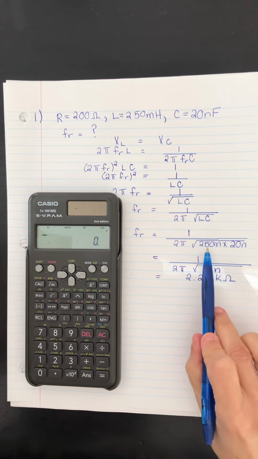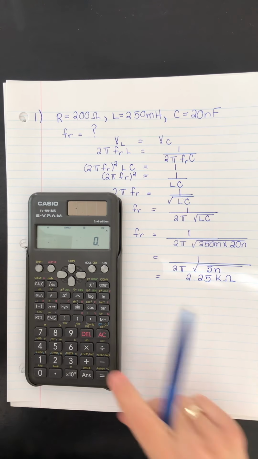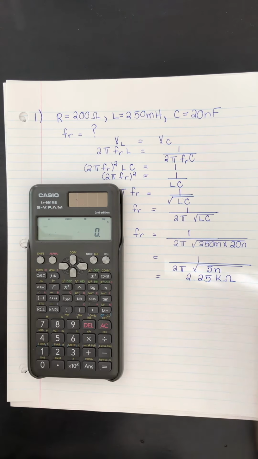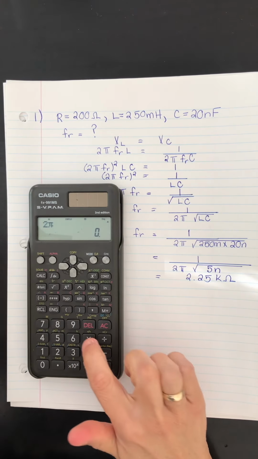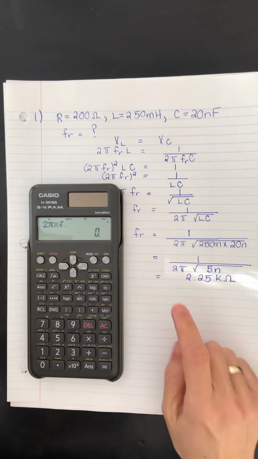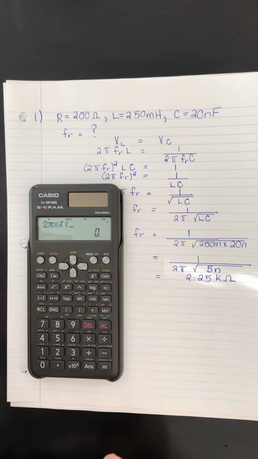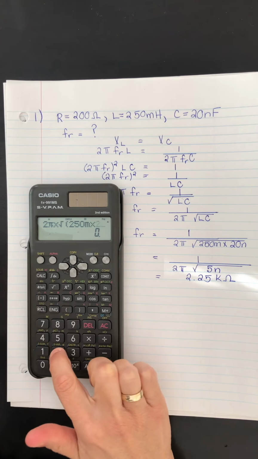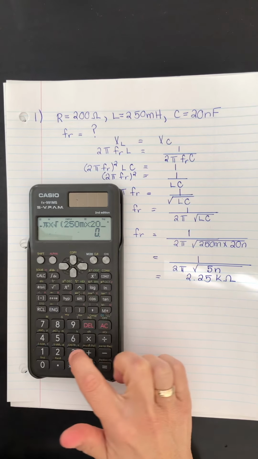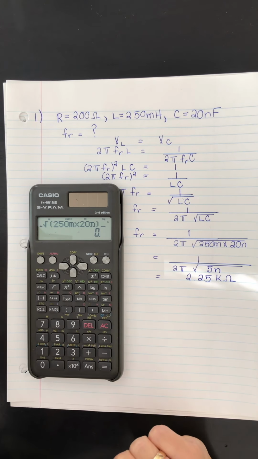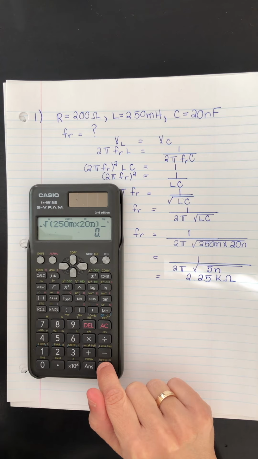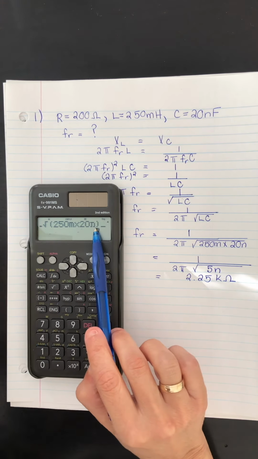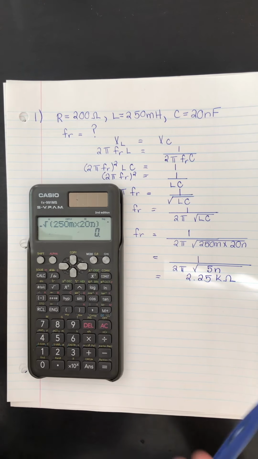If I didn't first work out this number, I could do this calculation like this. So 2 pi times square root. Now I would need a bracket around 250 milli times 20 nano. Close the bracket, push equals. So if there's an operation to be performed under a square root sign, you need to bracket it like that.